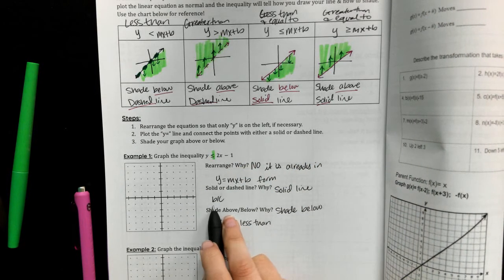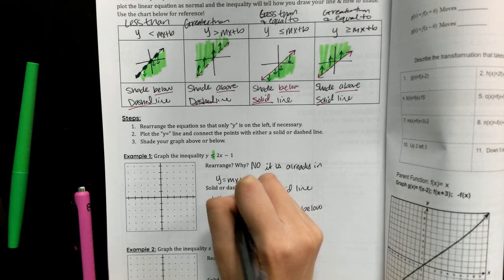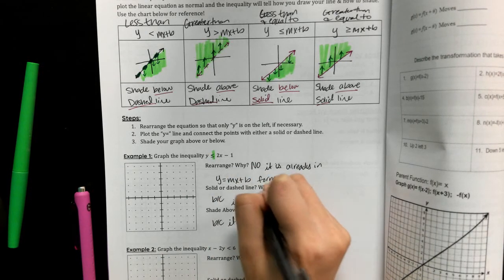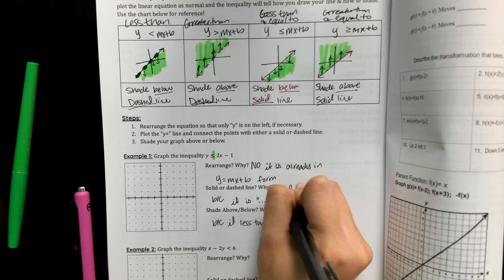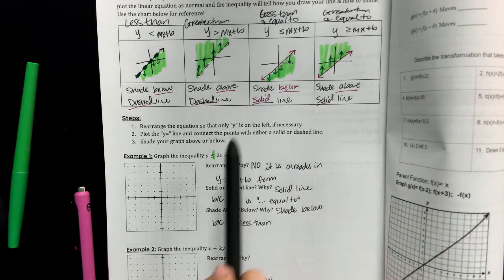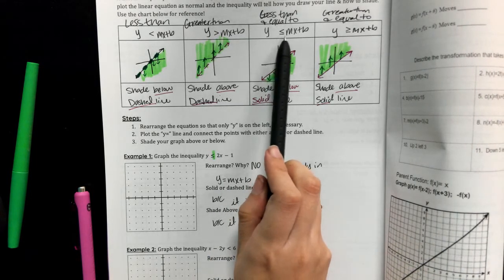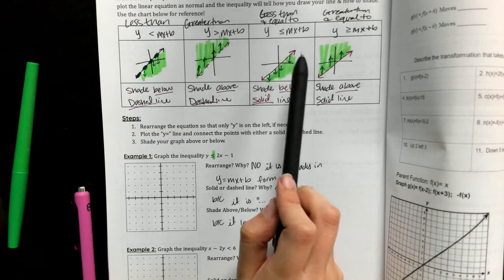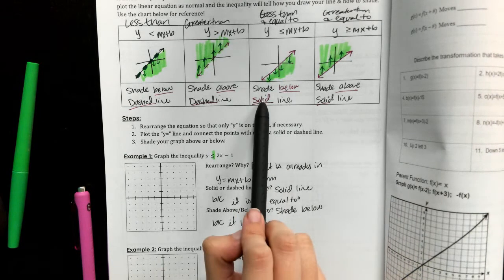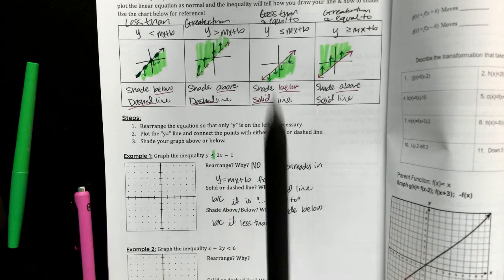By the way, b/c just means because it is equal to, or you can write it has the bar. So the reason we have a solid line this time is because it has a bar, or it is equal to. So both of these, once again, will be solid lines. And we're shading below because it's less than. So both of these will be shaded below.